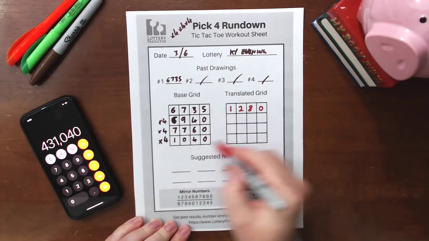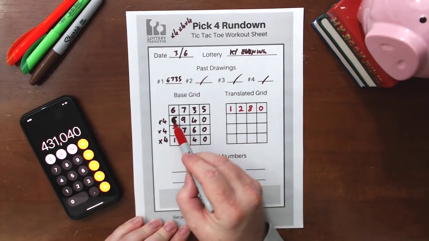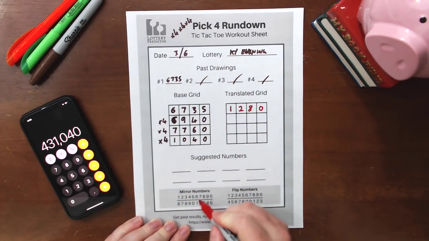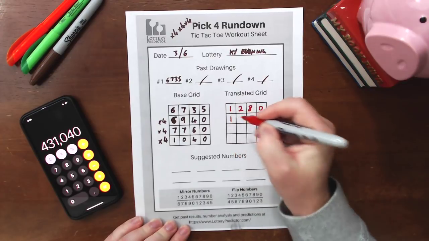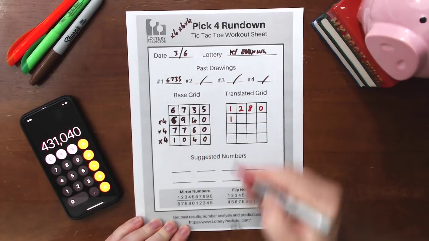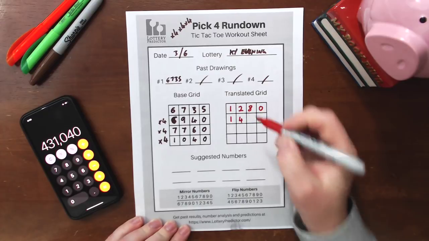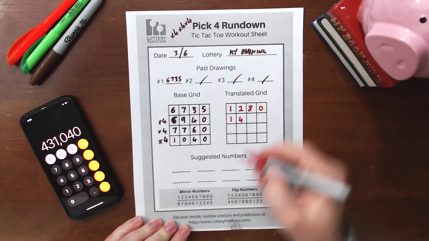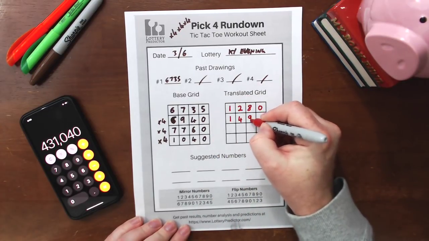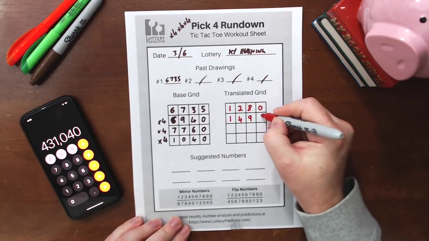And then we're going to do that for every single line. So we'll take the 6 on the next line. The mirror number of 6 is 1 again. Then the 9, the mirror number of 9 is 4, putting that in there. And then a 4, the mirror number of 4 is 9. And lastly a 0, the mirror number of 0 is 5.